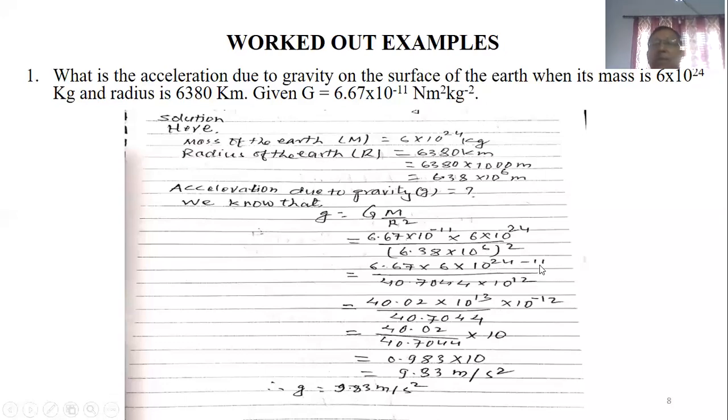And here 11 is in negative form, so that 24 minus 11, 10 to the power 24 minus 11 under 40.7044 into 10 to the power 12, which is equal to 40.02 into 10 to the power 13 by 40.7044 into 10 to the power minus 12.